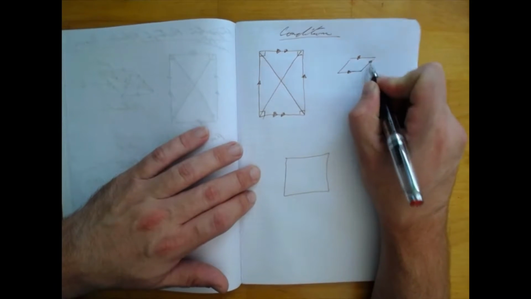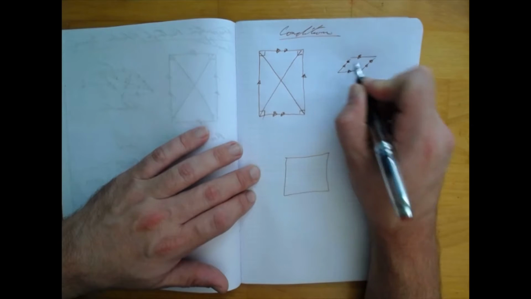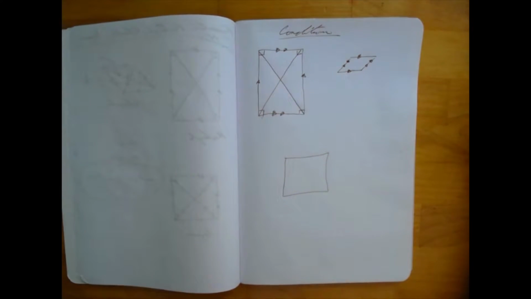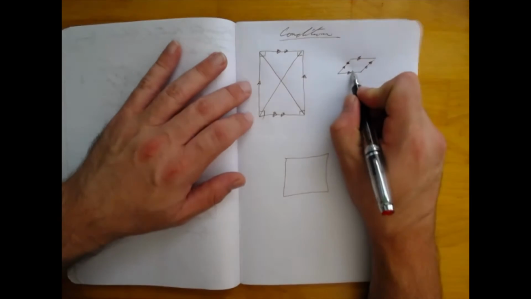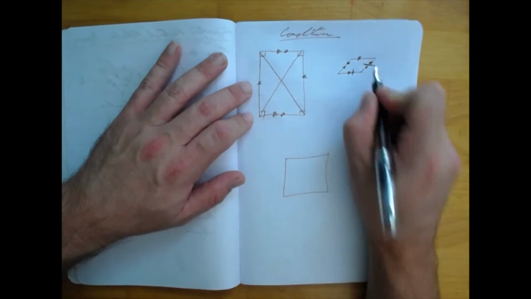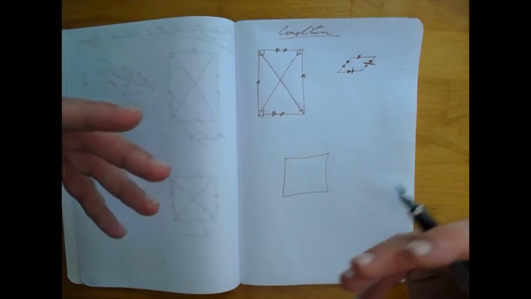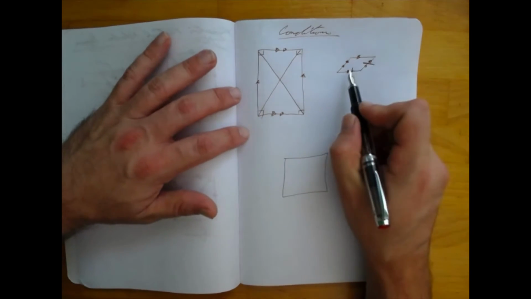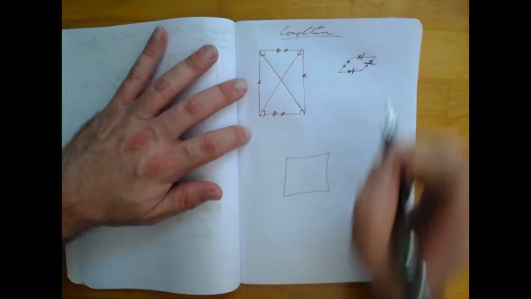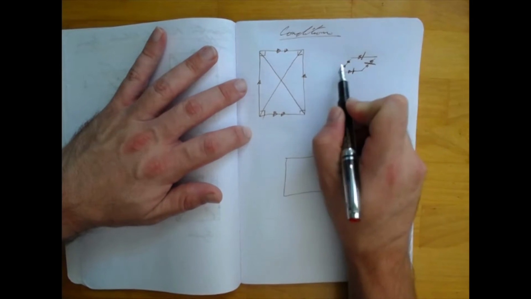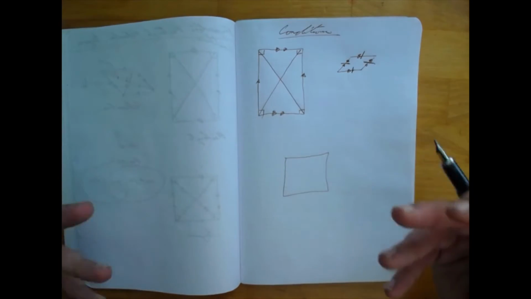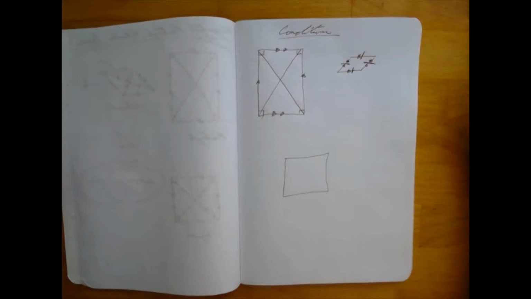where I have parallel sides. Now if one pair of consecutive sides of a parallelogram are congruent, then the parallelogram is a rhombus. So if this side is congruent to this side, then we've met the condition for a rhombus, because we know that this side must be congruent to this side, and this side must be congruent to this side. This is simply through parallel lines cut by a transversal. So we're going all the way back to that very beginning.